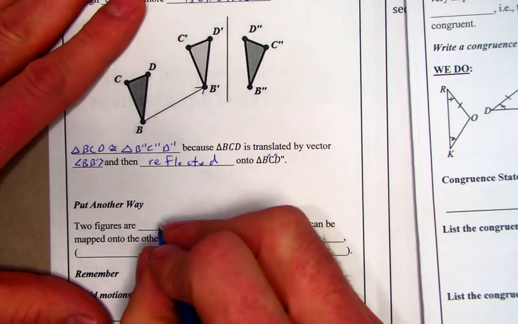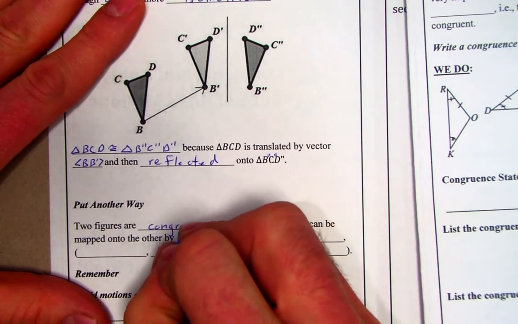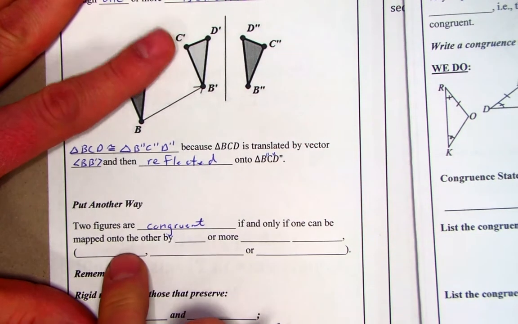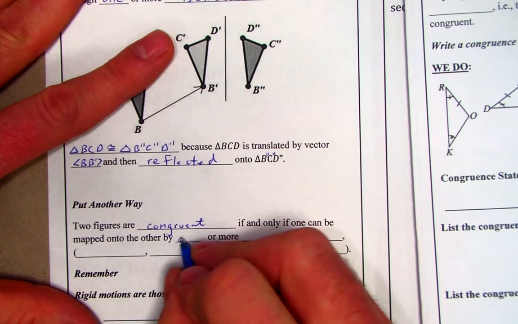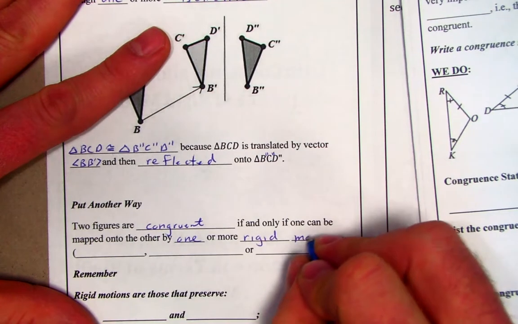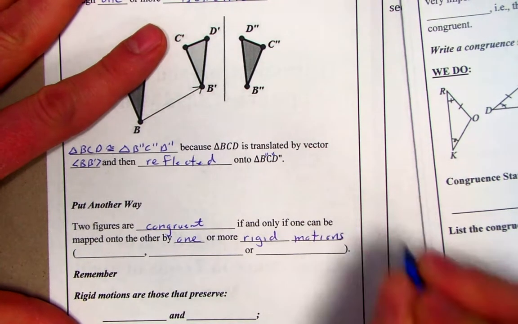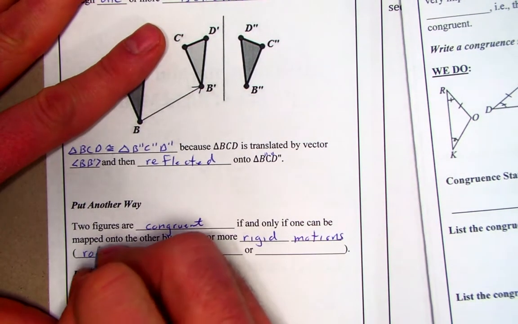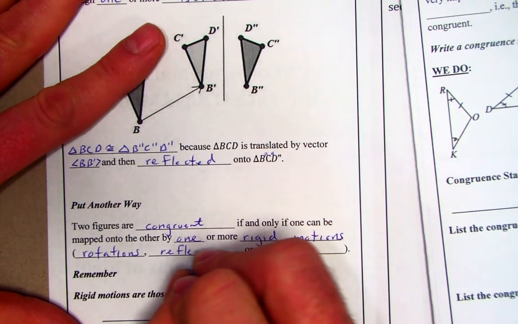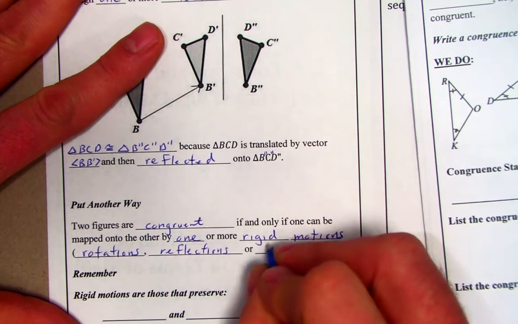Two figures are congruent if and only if one can be mapped onto the other by one or more rigid motions. And those rigid motions are rotations, reflections, and translations.